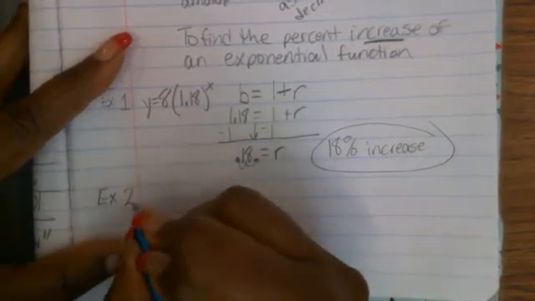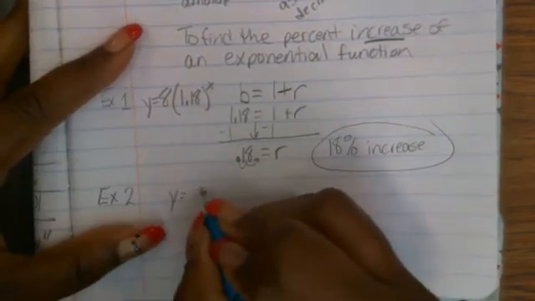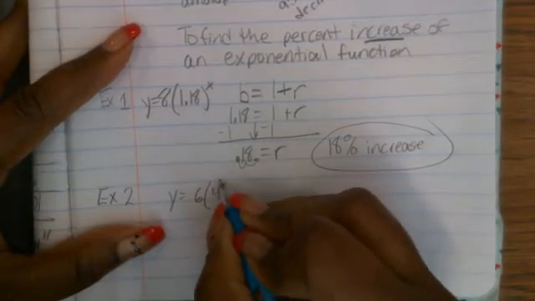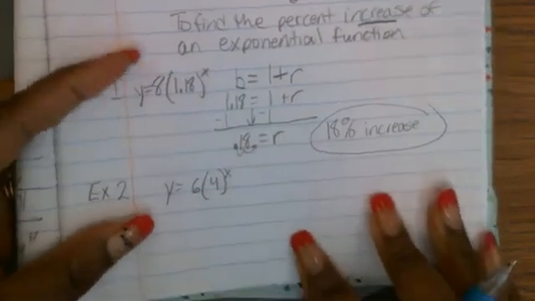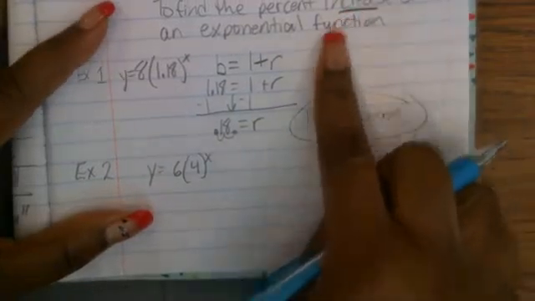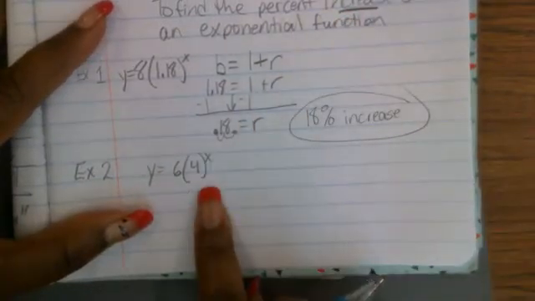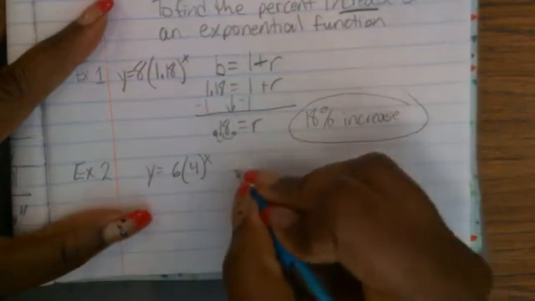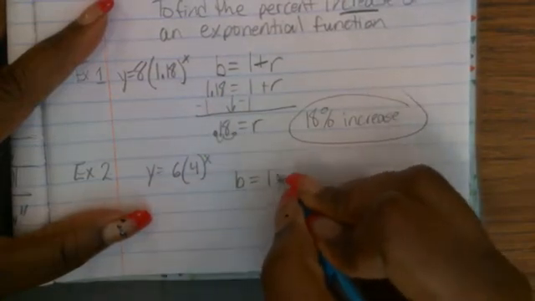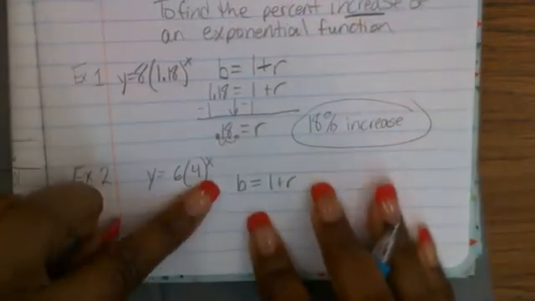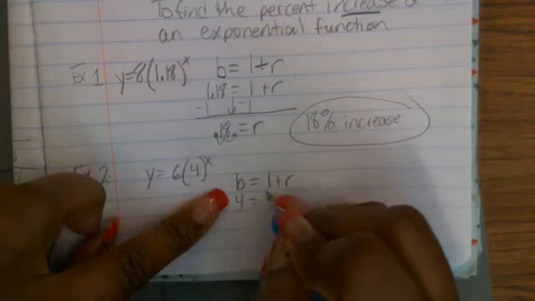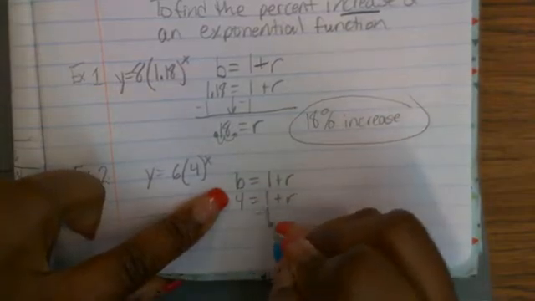Okay, now the second example, number 2. Let's suppose I have y is equal to 6 times 4 to the x power. And I want to figure out the percent increase. All right, so again, I do the same thing. My B is 4. So I have B is equal to 1 plus R. And I plug in B, which is 4. I'm going to subtract 1 on both sides.